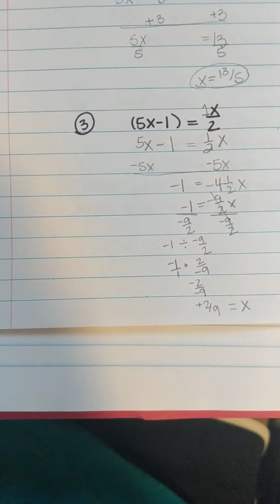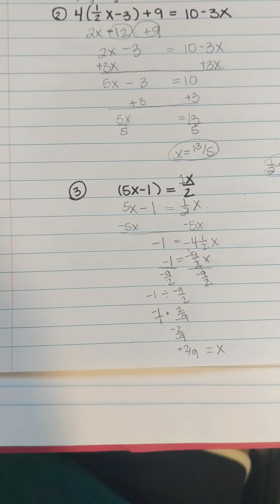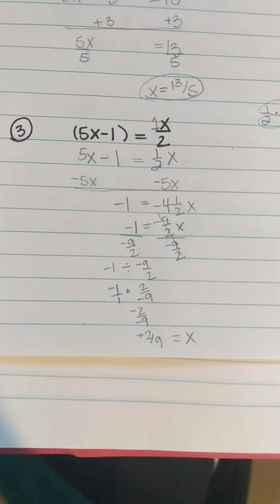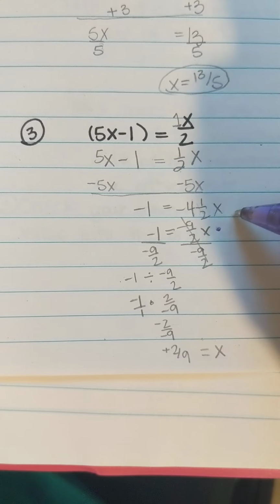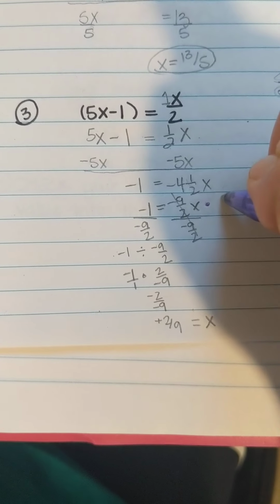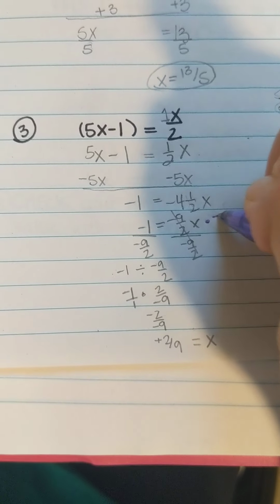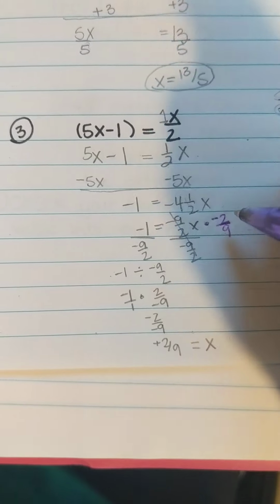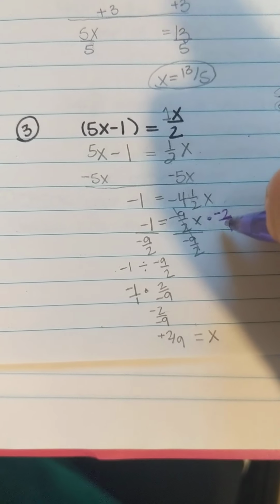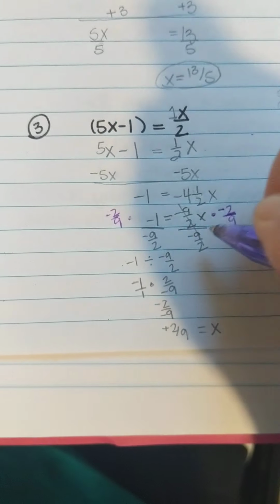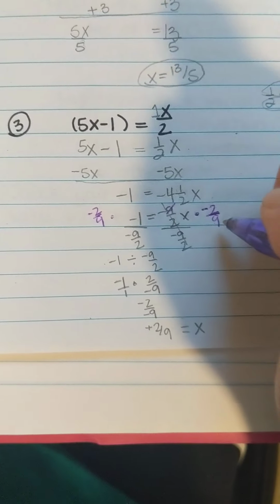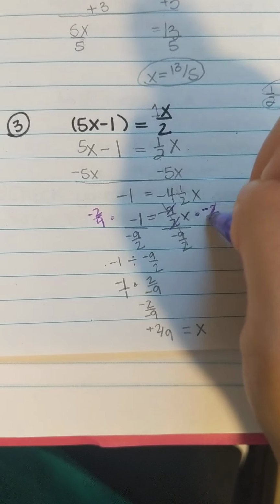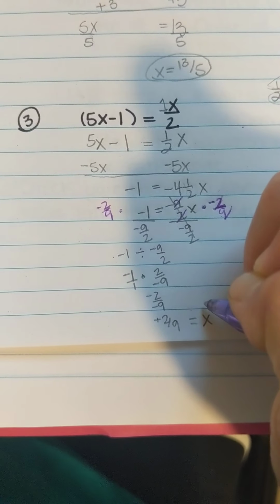So, at this step, let me show you in a different color. At this step, what we could have done instead is multiply this side of the fraction by -2/9. And now, if this fraction is negative, we don't want to change the sign, so we're going to keep this as negative -2/9. Now, a negative times a negative will become positive. Those numerators cancel, the denominators will cancel. So then you're just left with x.